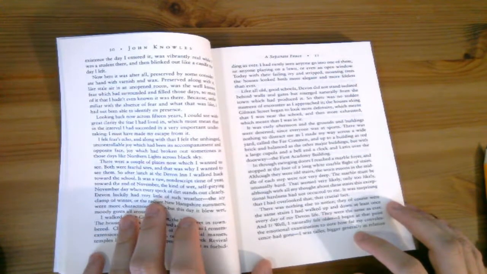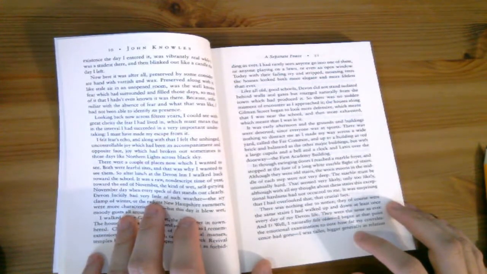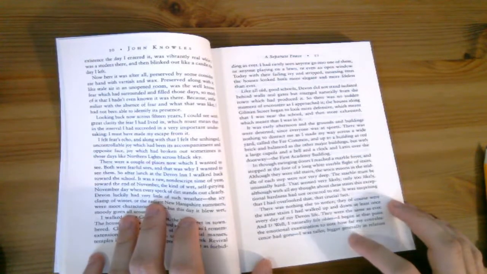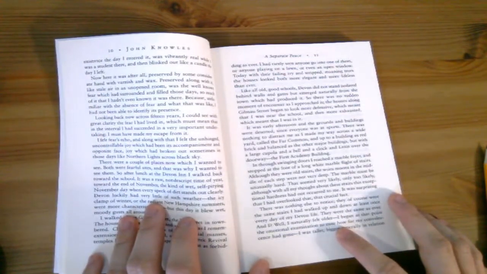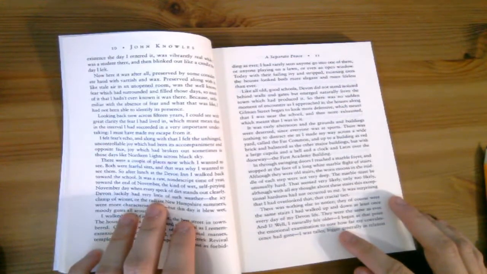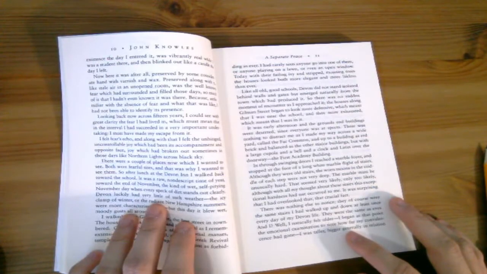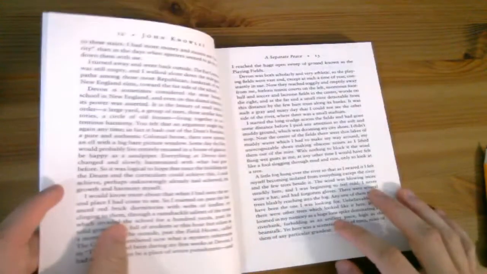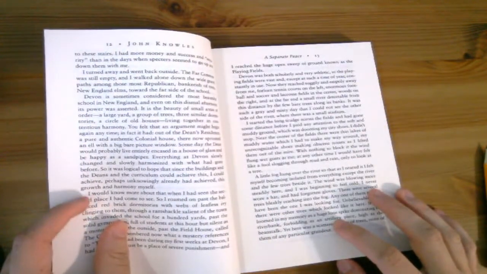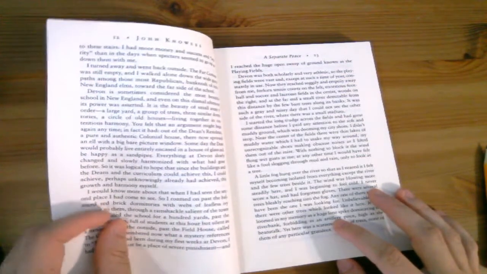There was nothing else to notice. They, of course, were the same stairs I had walked up and down at least once every day of my Devon life. They were the same as ever. And I naturally felt older. I began at that point the emotional examination to note how far my convalescence had gone. I was taller, bigger generally, in relation to these stairs. I had more money and success and security than in the days when specters seemed to go up and down with me.